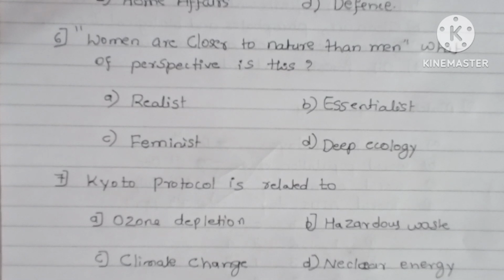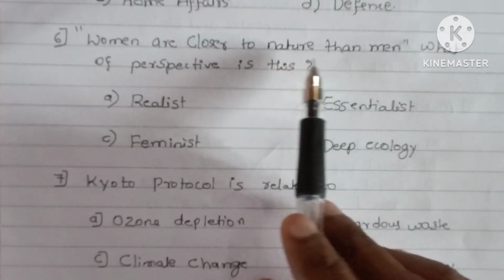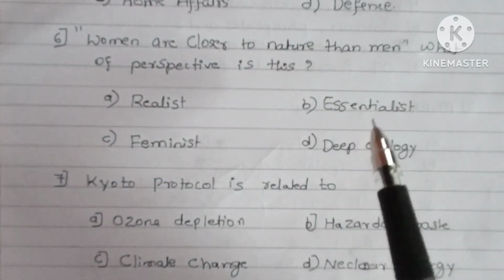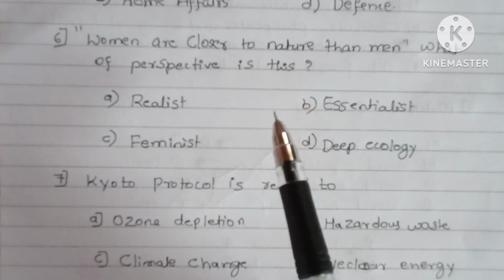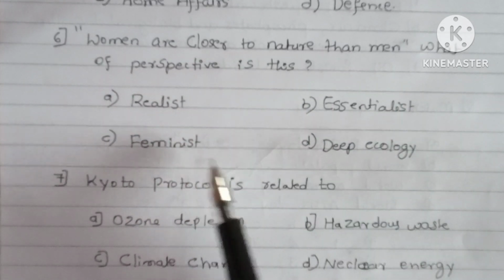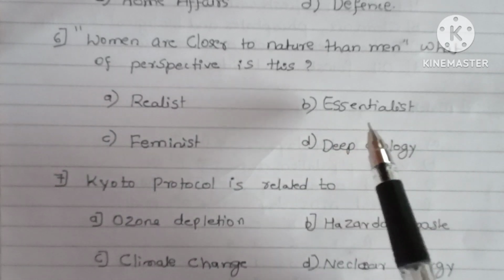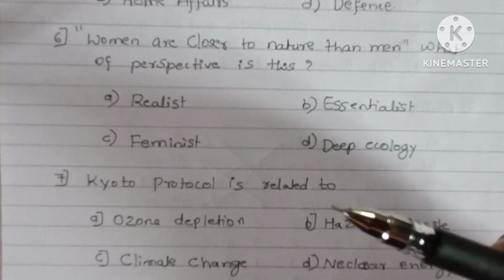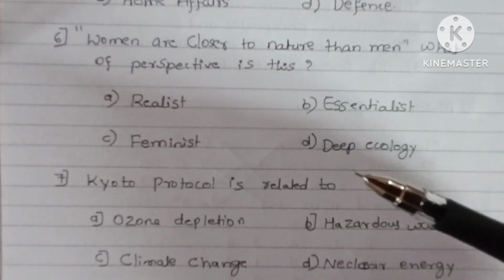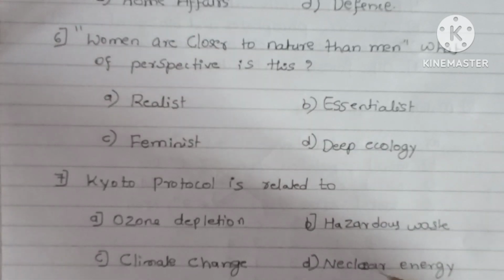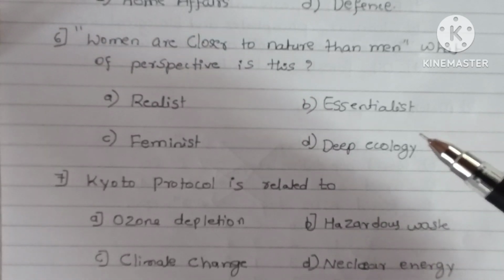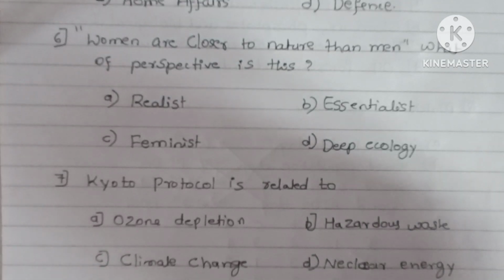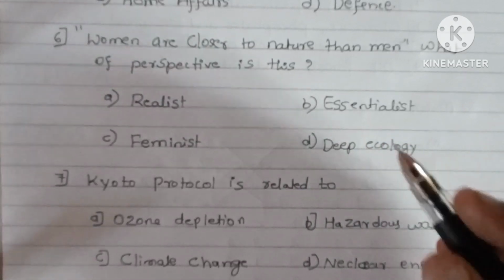Next, come to the sixth question. Women are closer to nature than men. What type of perspective is this? Essentialist, realist, feminist or deep ecology. The right answer is essentialist. Essentialism is the view that for a particular substance there are many aspects that are important to its character and capacity. So, option B, essentialist, is the right answer.